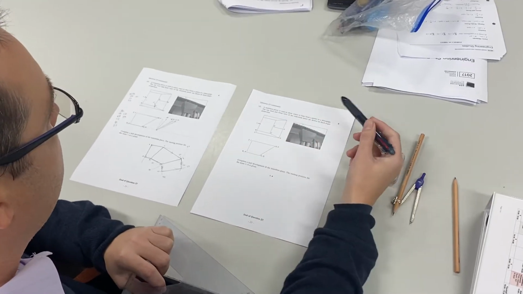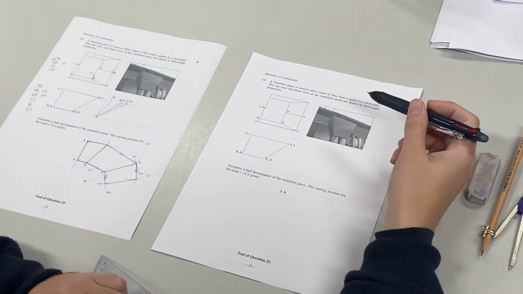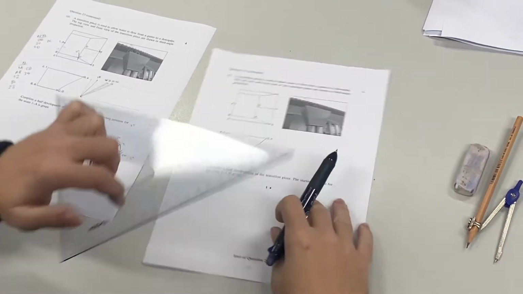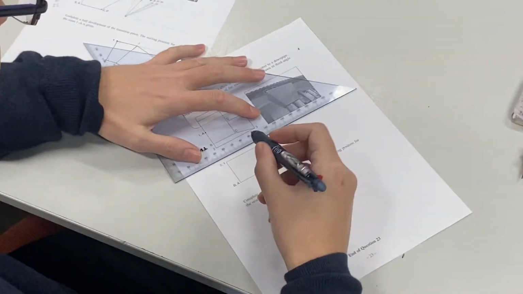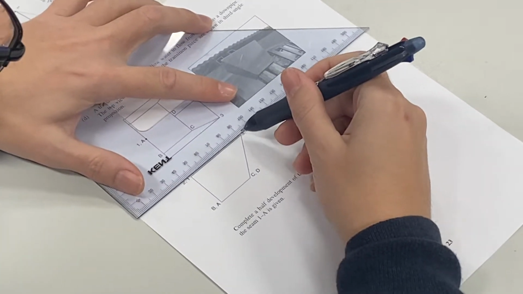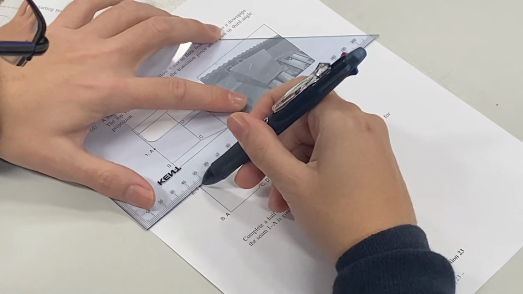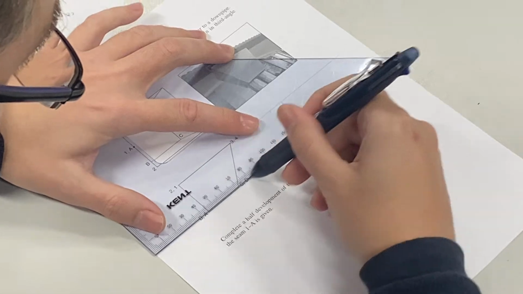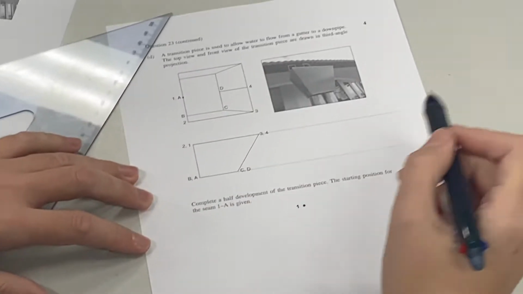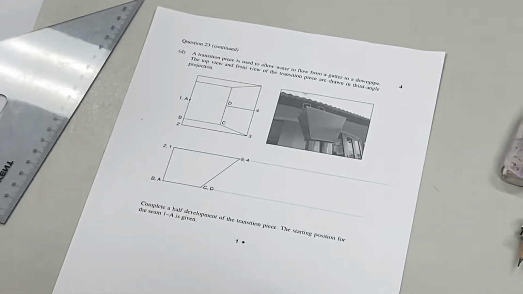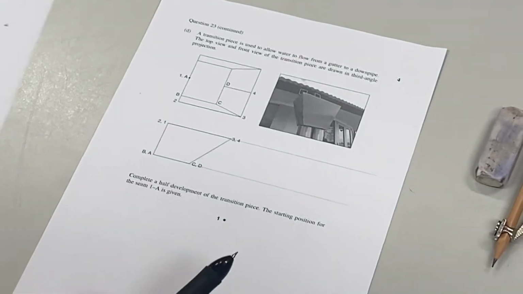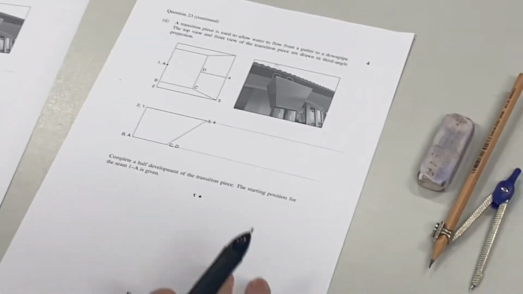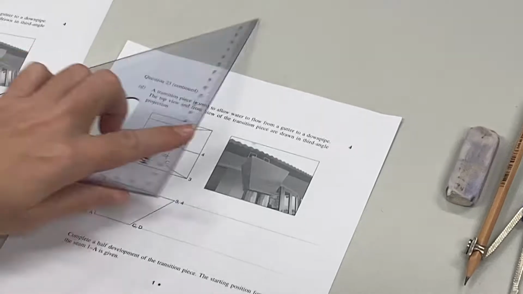So in this video, I'm going to be going through how to do the development from the 2014 HSC question 23D. The first thing I'm going to notice is that in elevation, all of the heights for every length that we're going to be finding are all the same. So I just did another drawing where that wasn't the case, just to make a comparison while I'm drawing this up.